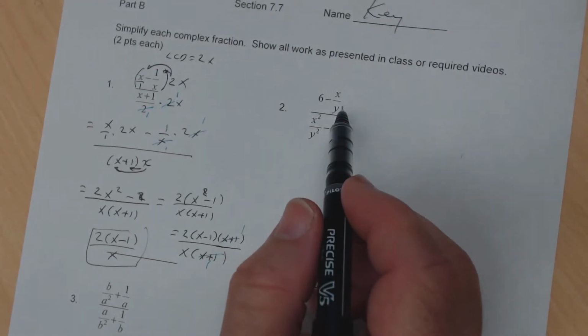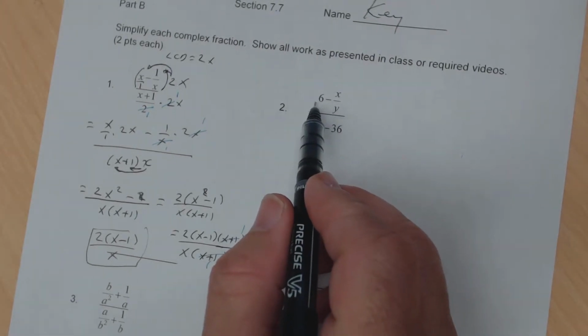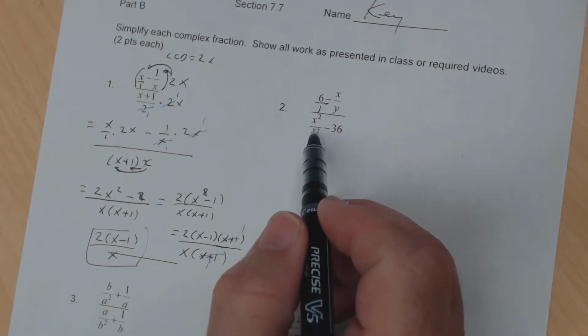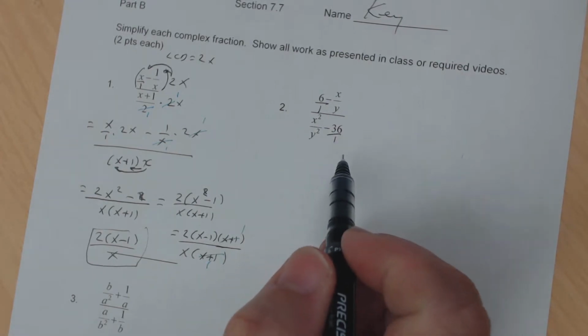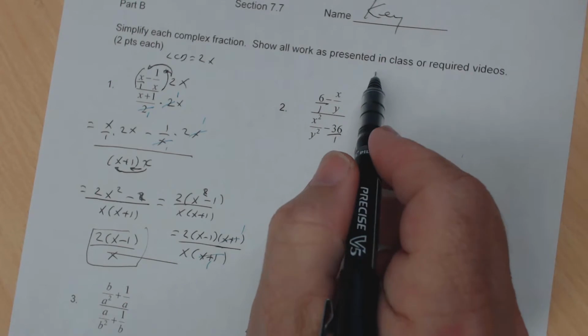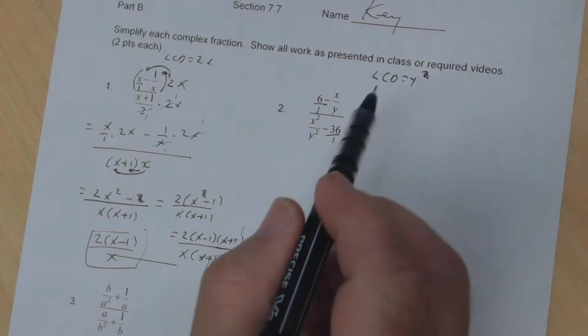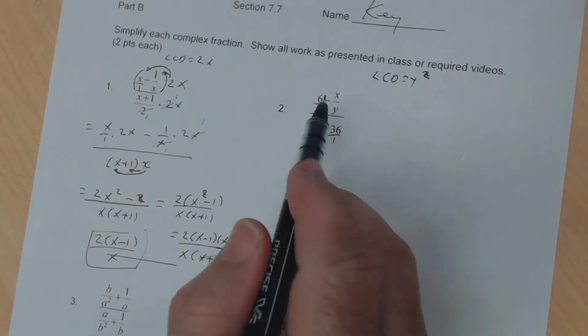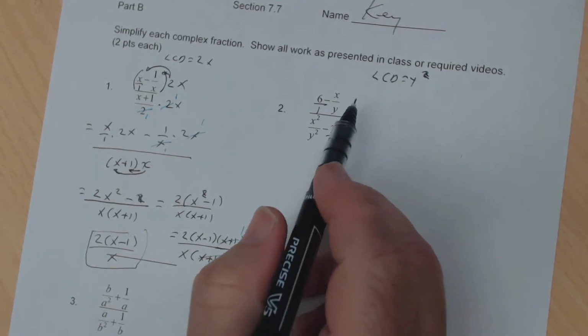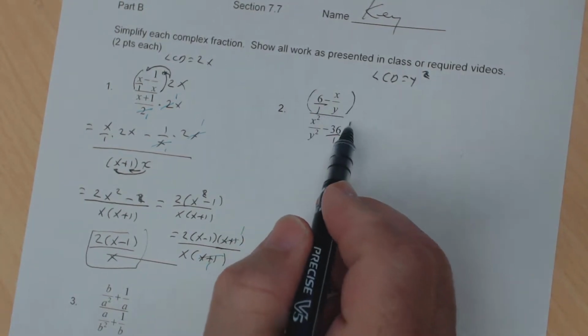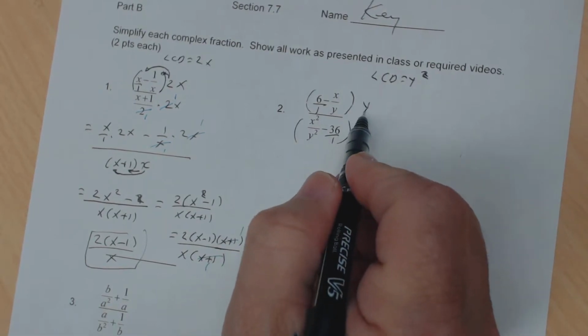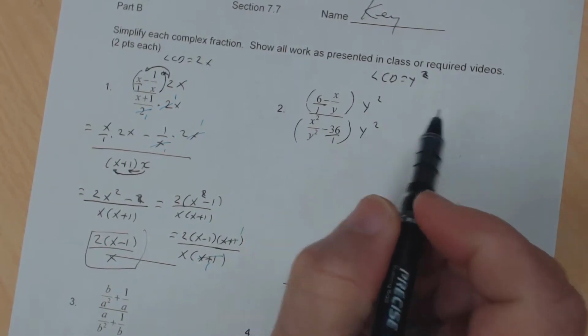Okay, now in the second one, I have 6 over 1, y squared, and 36 over 1. So the LCD here is going to be y squared. I also noticed that there are two fractions in the numerator part and two fractions in the denominator part. So I'm going to put those both in parentheses and multiply by the LCD y squared.